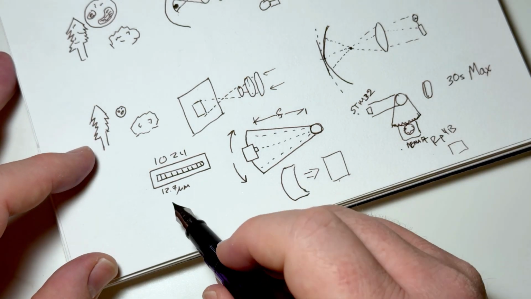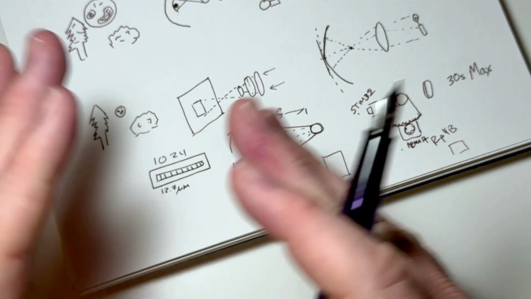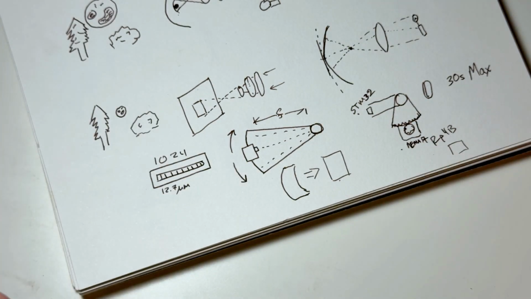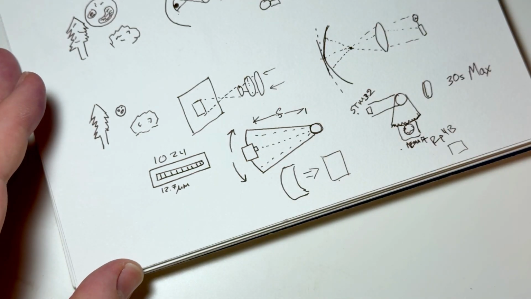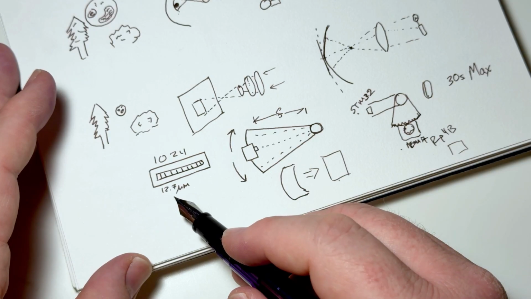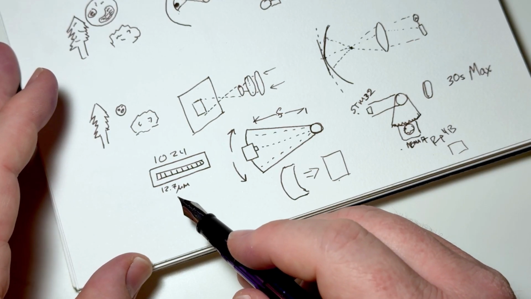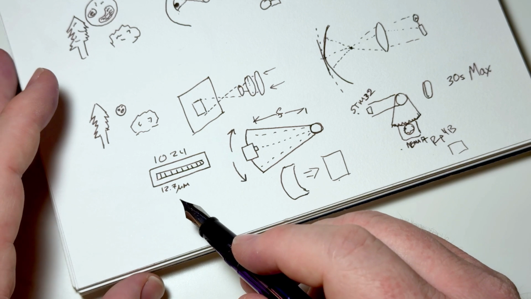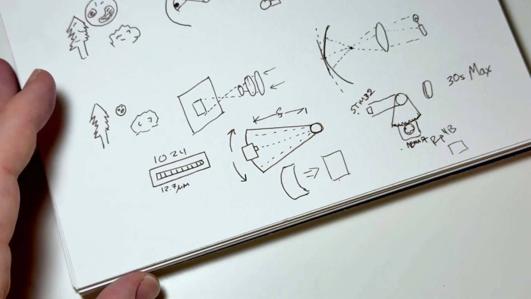And so, you know, the smallest step you can take, meaning the maximum resolution in terms of the lines, is going to be 12.7. I don't think that, I believe there'll be diminishing returns at that small of a step size, so we'll go a little bit bigger.